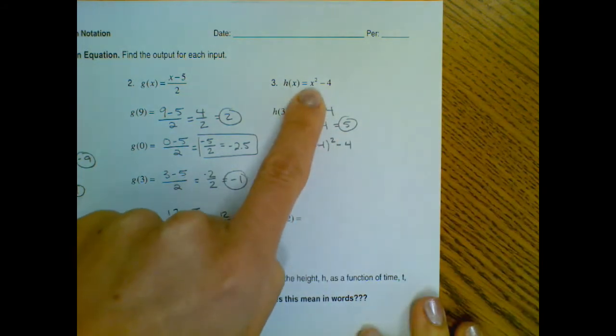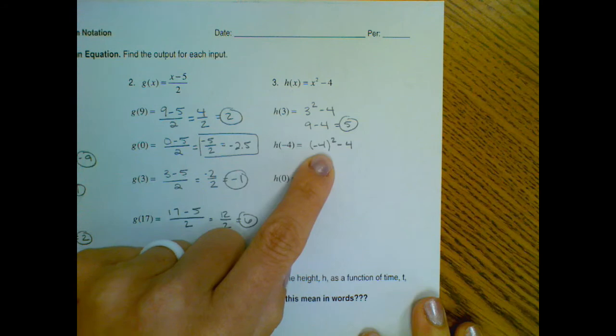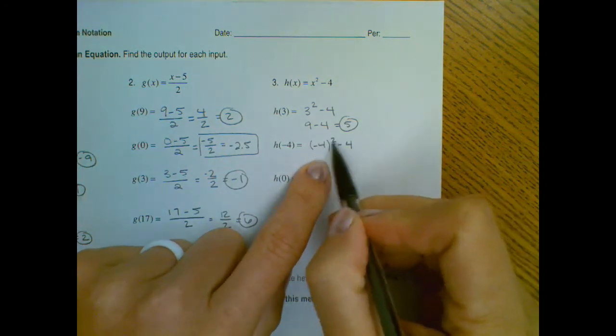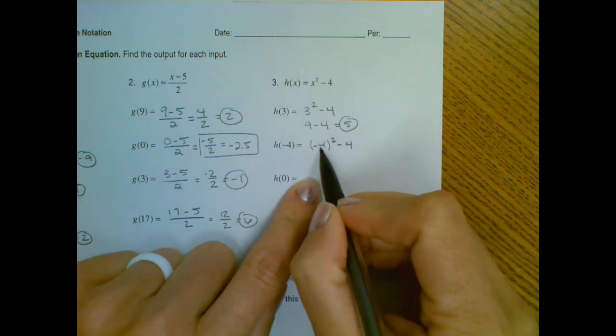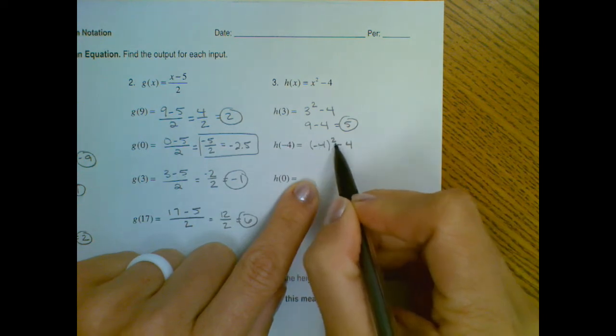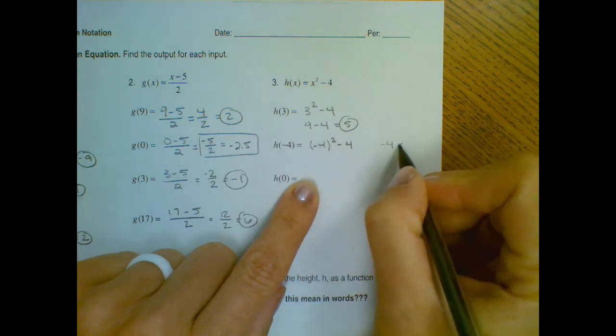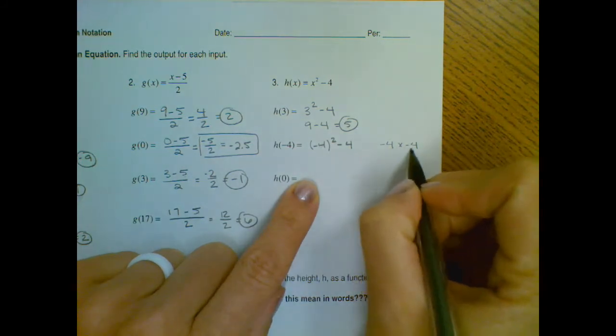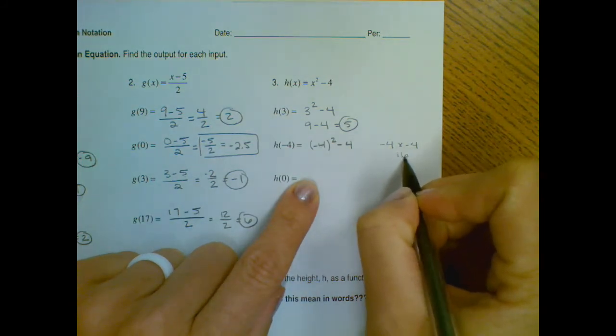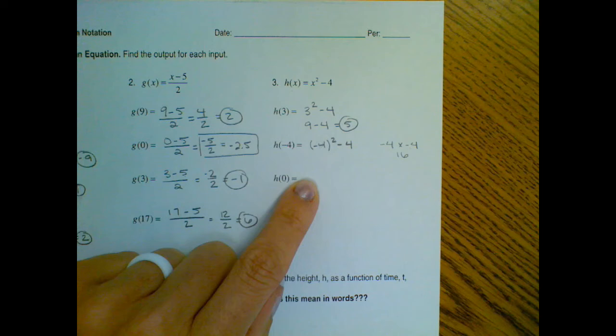So here where we had x, we're plugging in negative 4. The reason we put this in parentheses is because we want to show that this is negative 4 squared. And negative 4 squared is basically the same thing as negative 4 times negative 4. And we know that when we multiply two negatives, it turns out to be positive. So that's what happens when we have a square here.